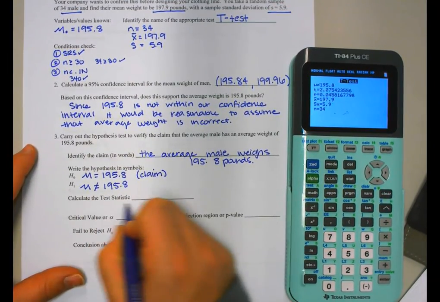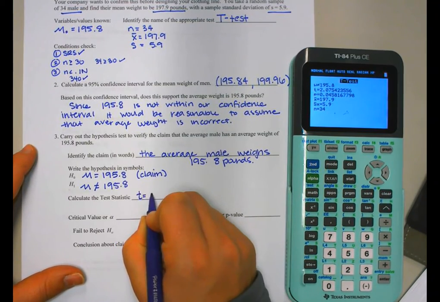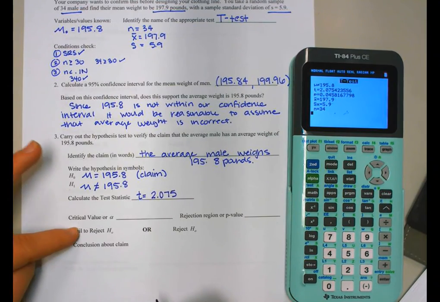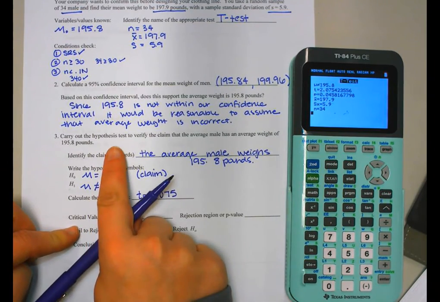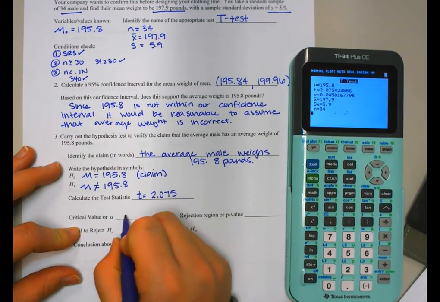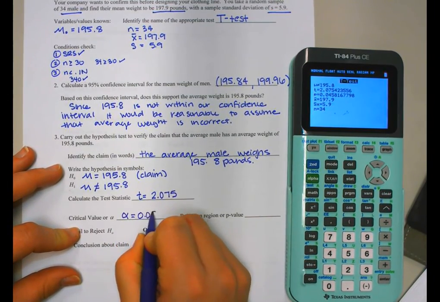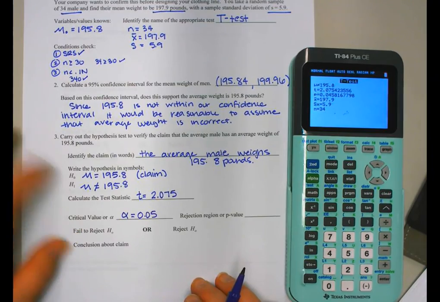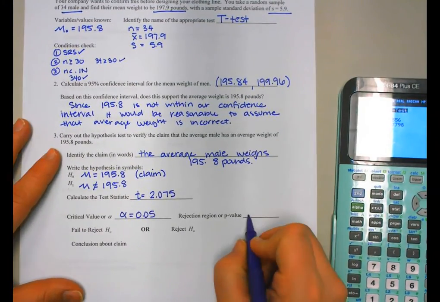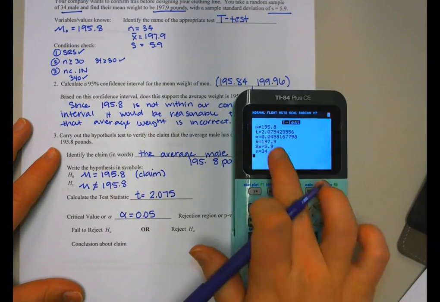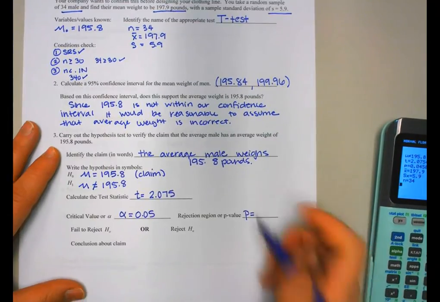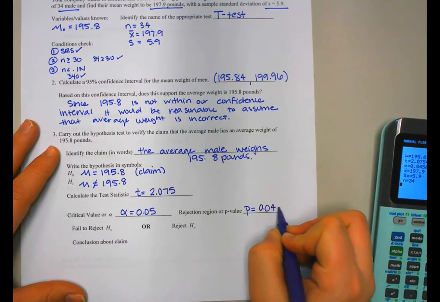My test statistic, or my t-value, is 2.075. My critical value, let's see, does it ask me to use a certain critical value? It does not. If it doesn't ask me, I usually just use 0.05 as my critical value. That's the one in the middle. It kind of makes the most sense. And I get a p-value. Our p-value is 0.0458, or 0.046.